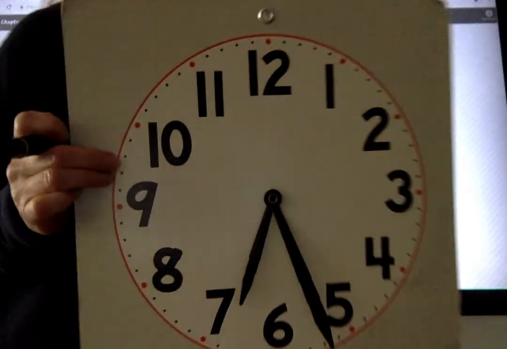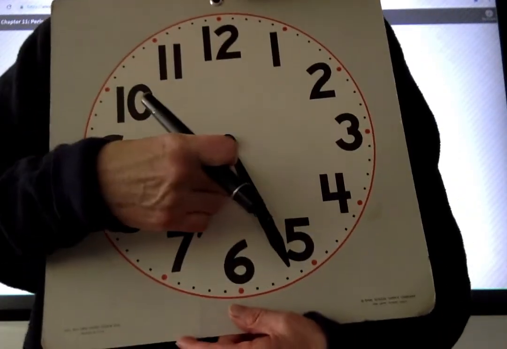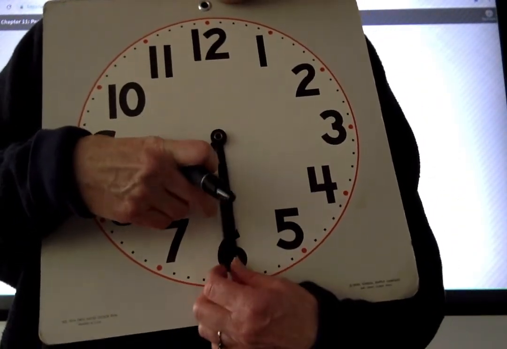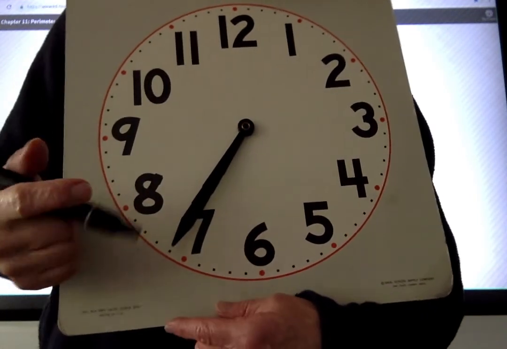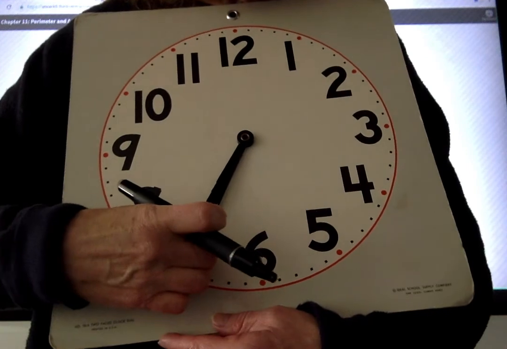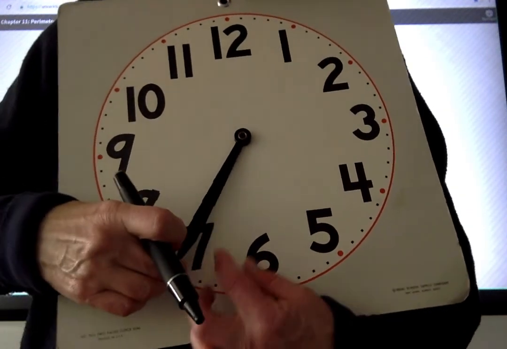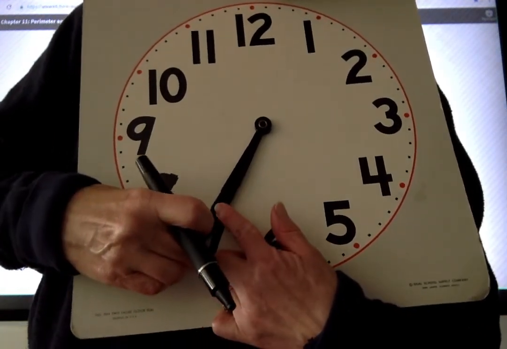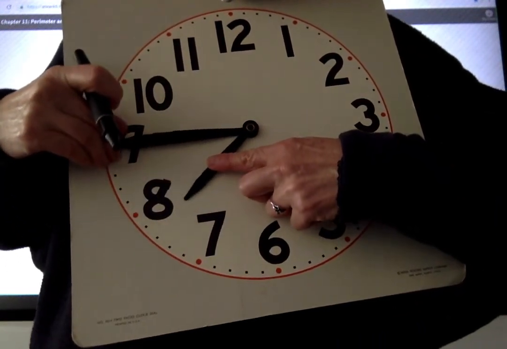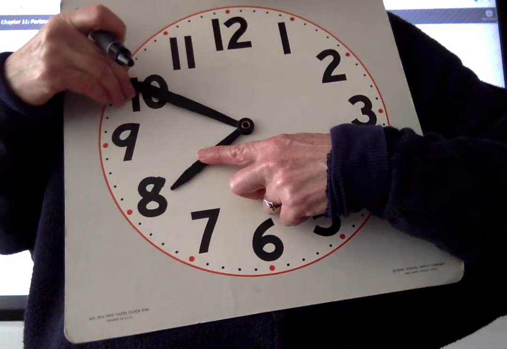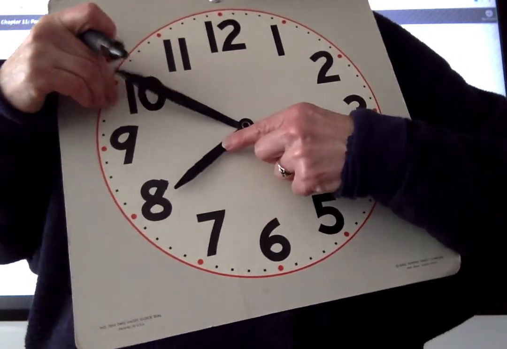So right now it's 7:35. And he's going to walk to school. It's going to take him 15 minutes. So if we count by 5s, 5, 10, 15. What time does he get to school?